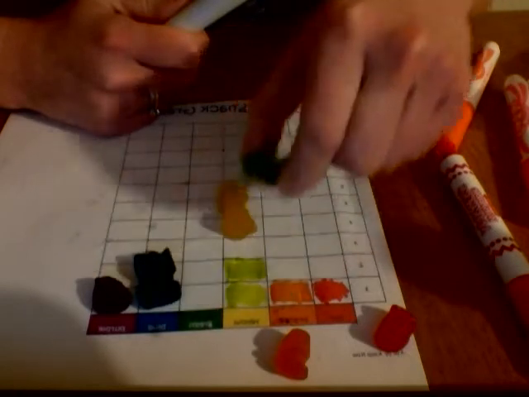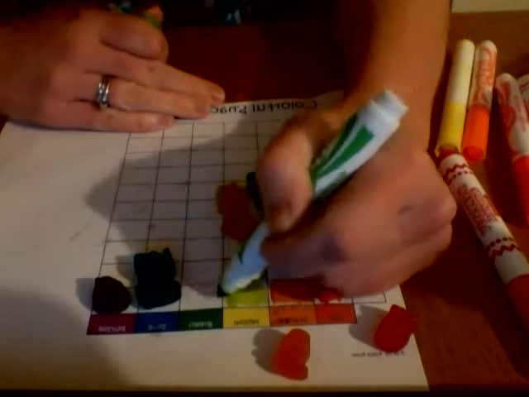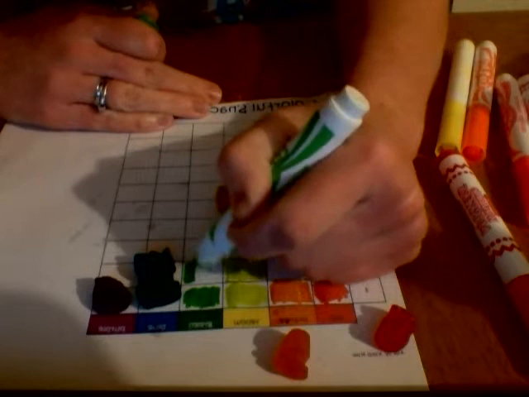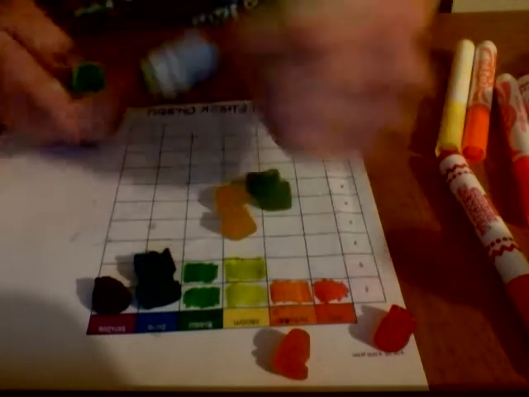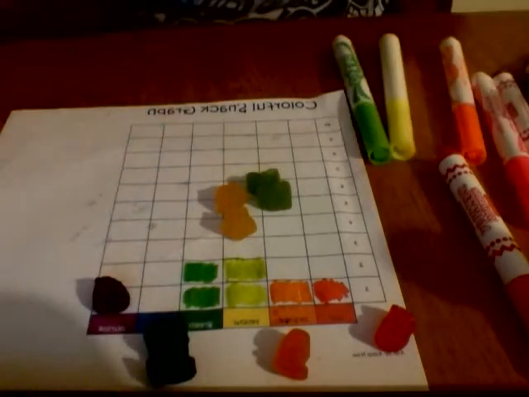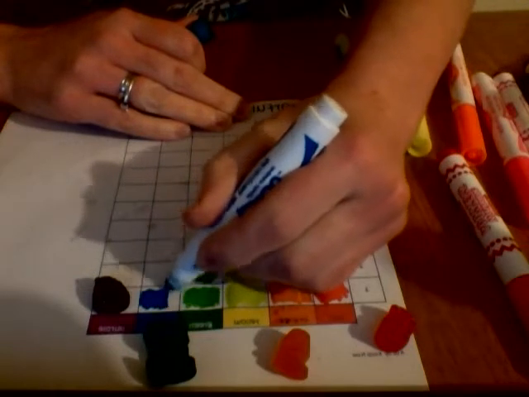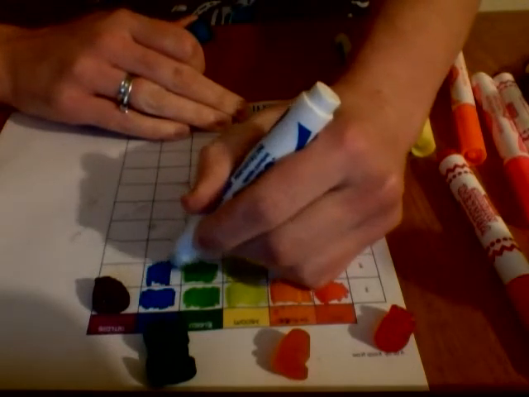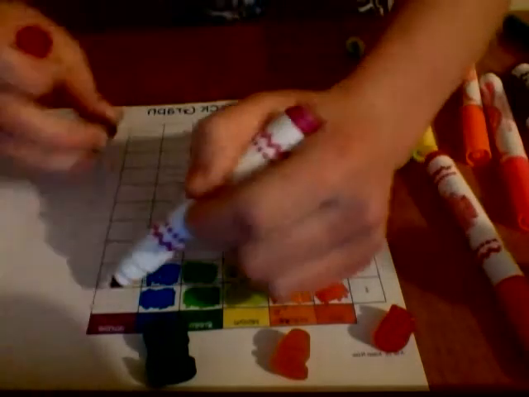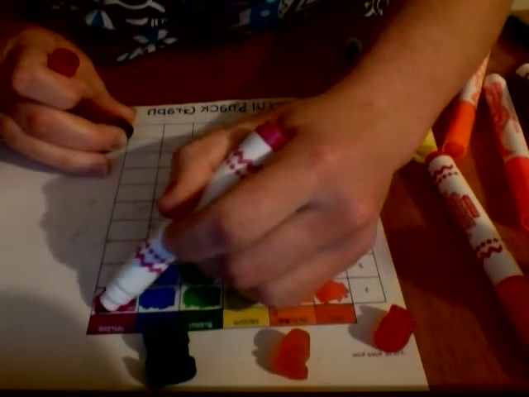So now I'm going to move these two green ones and do the same thing. I'm going to color in square one and square two in my graph. I also had two blues. So I'm going to use my two and my blue, and I'm going to color one square for one blue and one square for two blues. And finally, purple. I have one purple, and I'm going to color that in.